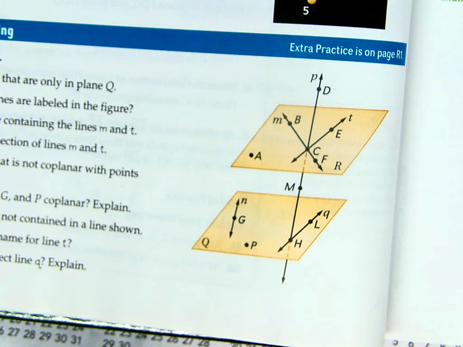I think it'll be plane R. It is plane R, but what else can we name?